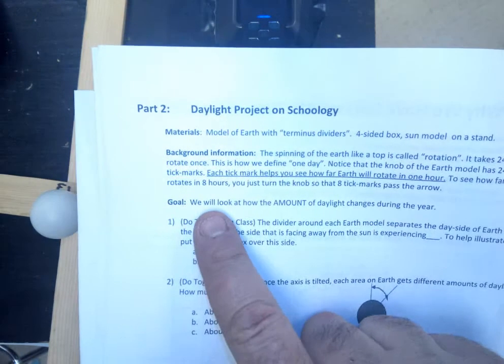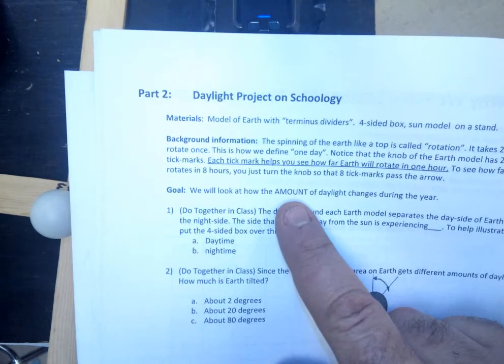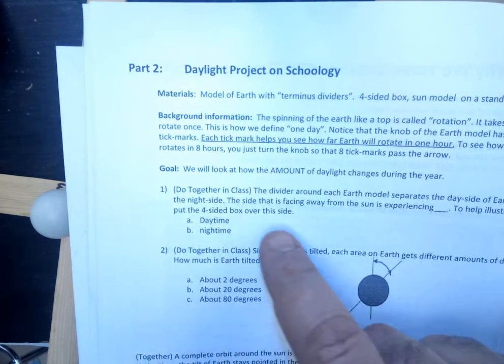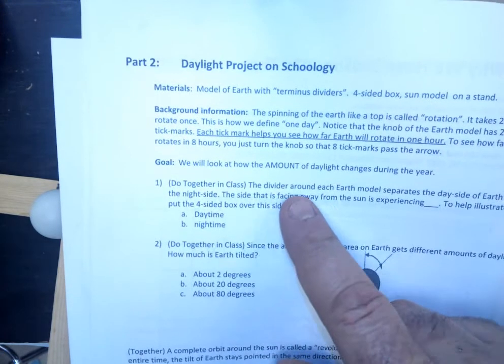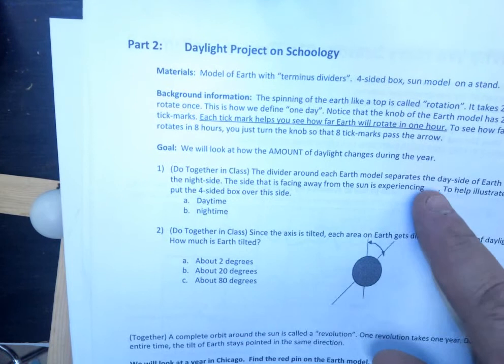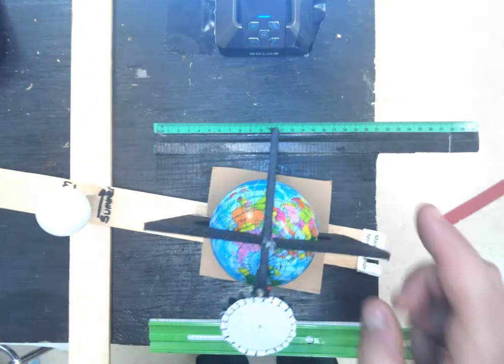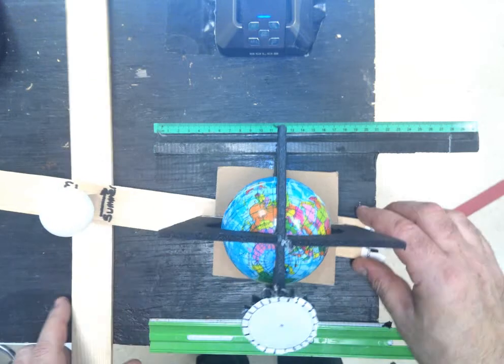Goal. We will look at how the amount of daylight changes during the year and how that affects the seasons. Number 1, the divider around each Earth model separates the day side of Earth from the night side. So here we have the dividers I was talking about.